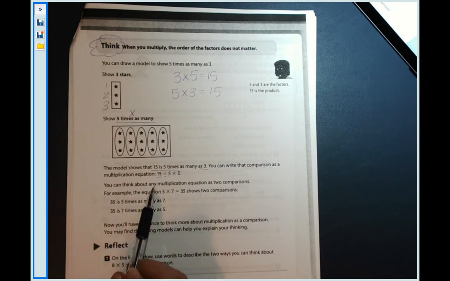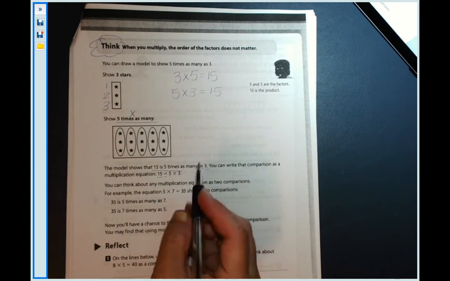You can think about any multiplication equation as 2 comparisons. For example, the equation 5 times 7 equals 35 shows 2 comparisons. 35 is 5 times as many as 7. 35 is 7 times as many as 5.